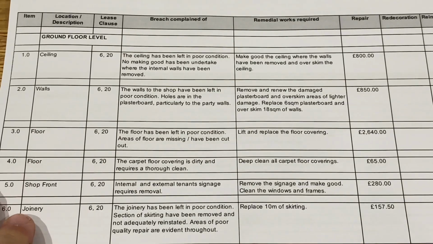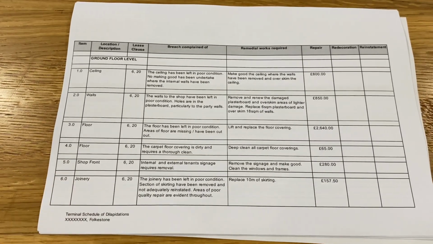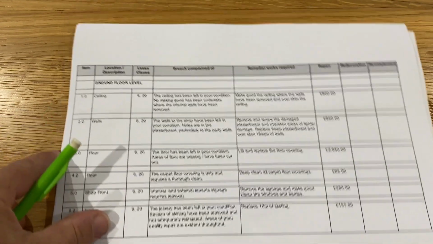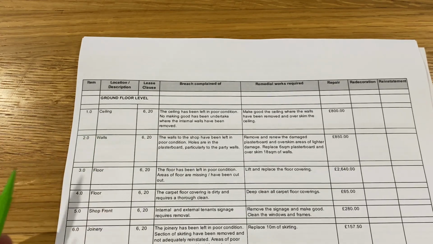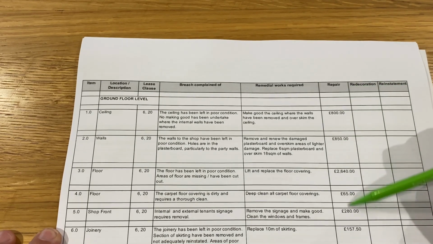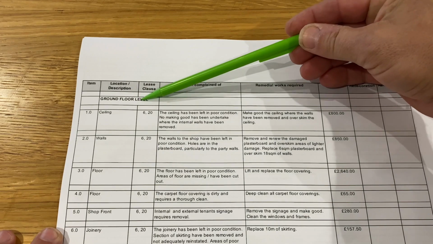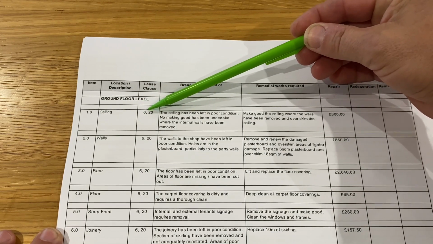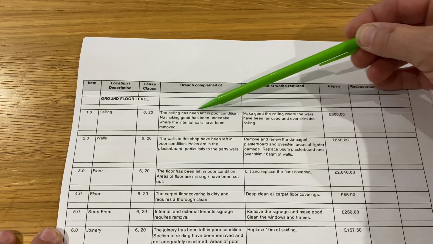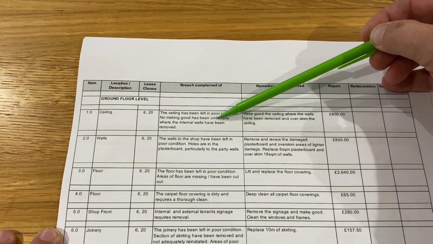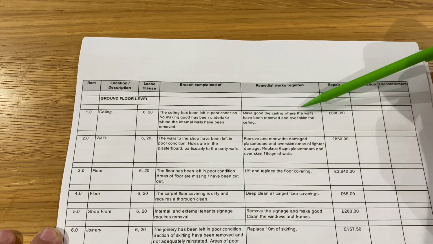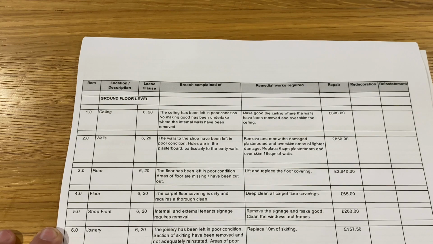Now it comes to the main part of the lease, really. The main part of the schedule of dilapidations is the repairing, redecoration, reinstatement, and how the tenant hasn't complied with it. So we look at these generally in various areas first. What we've done on this one as an example is we've looked at all our repairing obligations first. So at ground floor level, ceiling, in compliance with clause 6 and 20 of the lease, ceiling's been left in poor condition, no making good has been undertaken where internal walls have been removed, make good the ceiling where internal walls have been removed, overskim the ceiling, £800 to do that work.